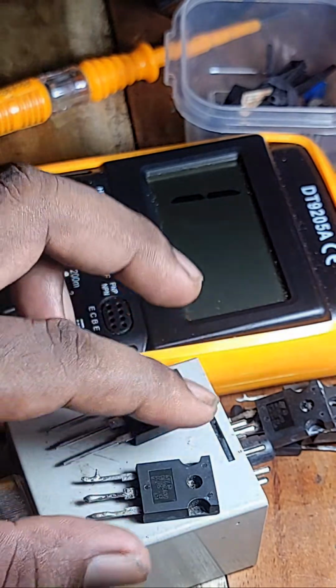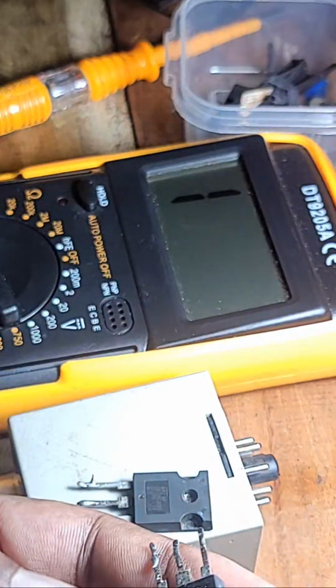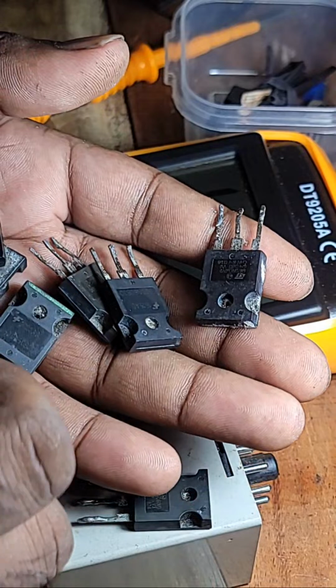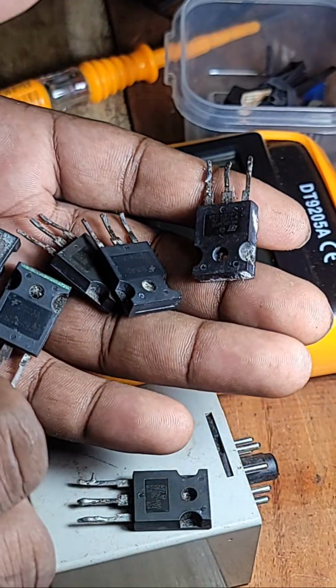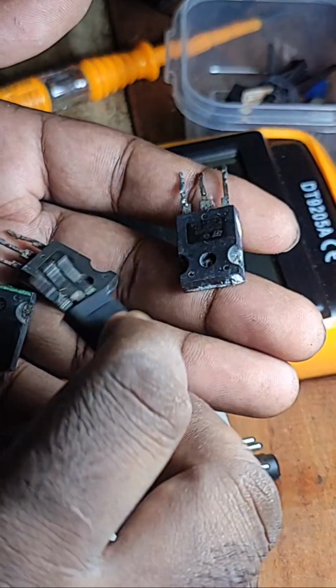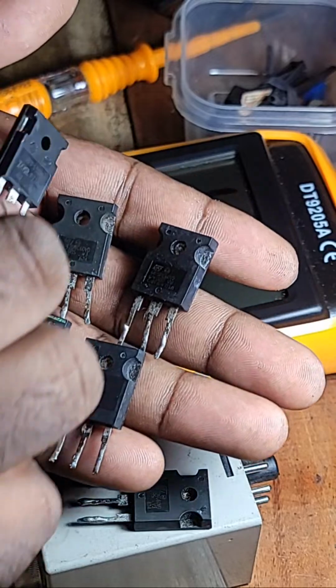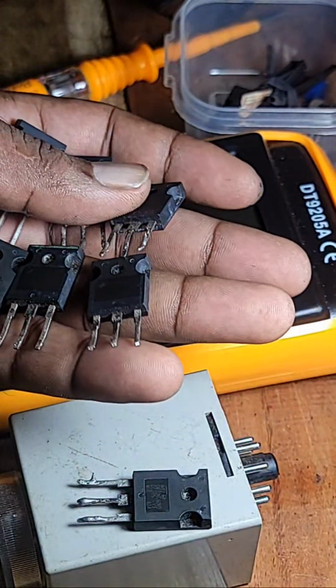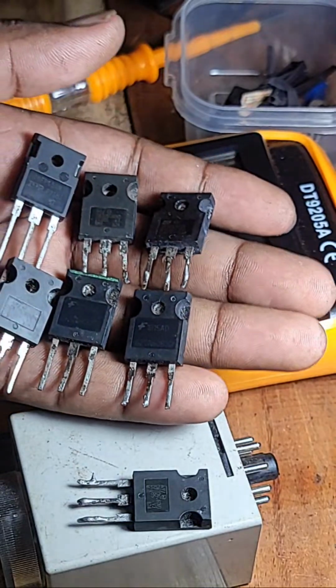Now we tested all the MOSFETs. So all MOSFETs are okay, just one MOSFET is not okay.